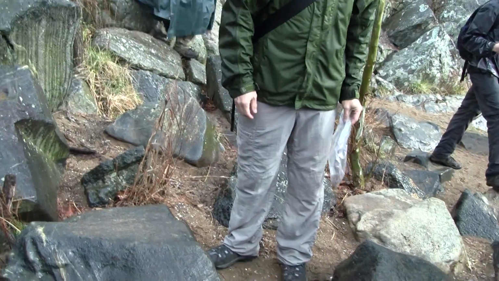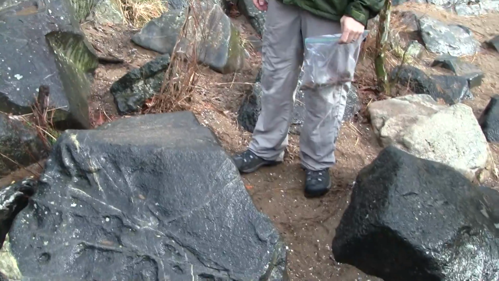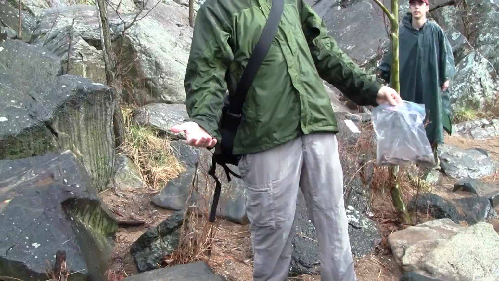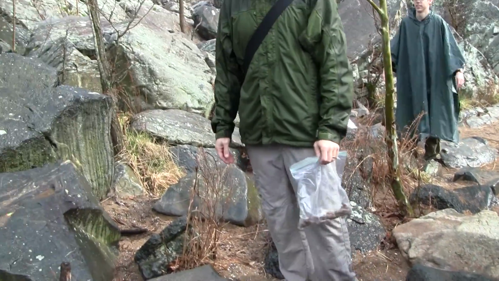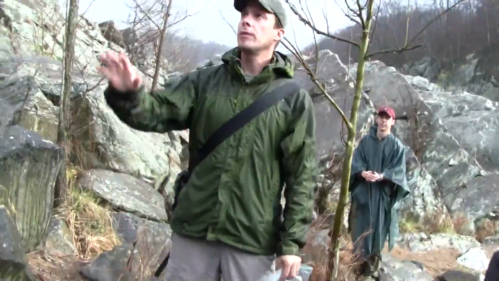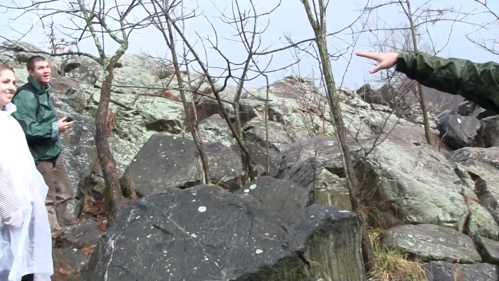All right. Amphibolite. Sun! The sun will come out tomorrow. The rainbow would be, you would look the opposite direction of the sun.